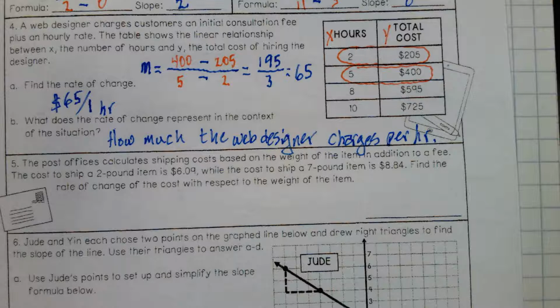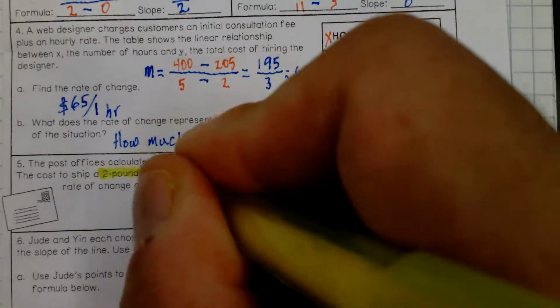Ready for number 5? This one deals with the post office. It calculates shipping costs based on the weight of the item. In addition to a fee, the cost to ship a 2-pound item is $6.09. So I'm going to just highlight that.